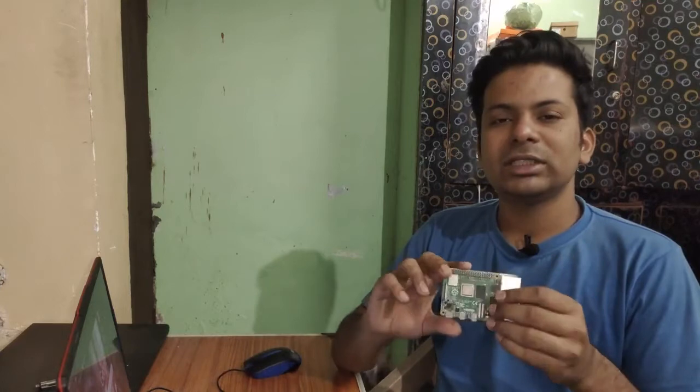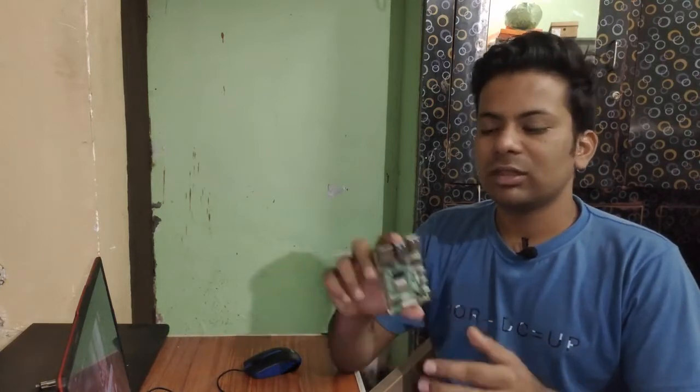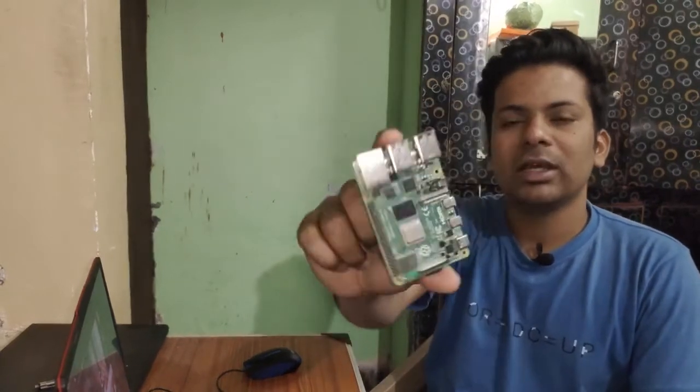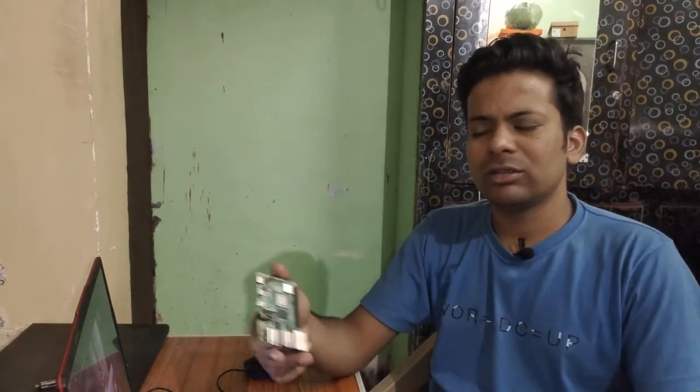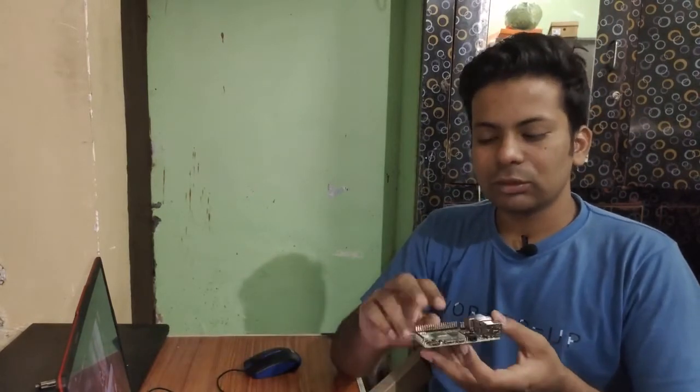So what is Raspberry Pi 4? Raspberry Pi 4 is just a simple processor. Like you can see, some normal motherboard, nothing else. So what we do is we just code into it, we send our code, whether it's in Python or embedded C or C++. We just run our code on this and we can control different things.